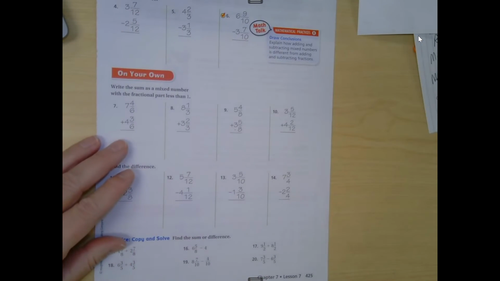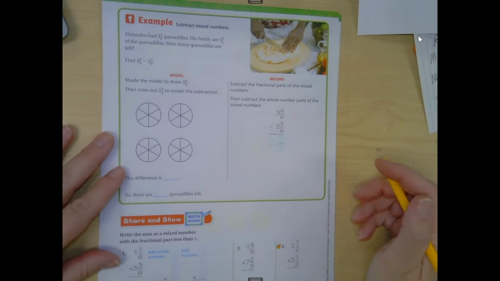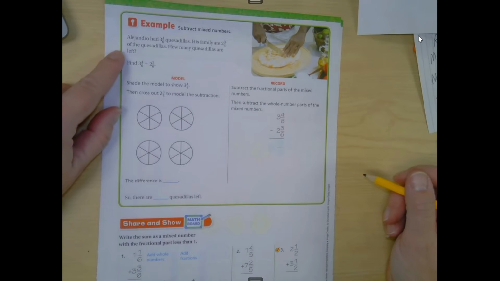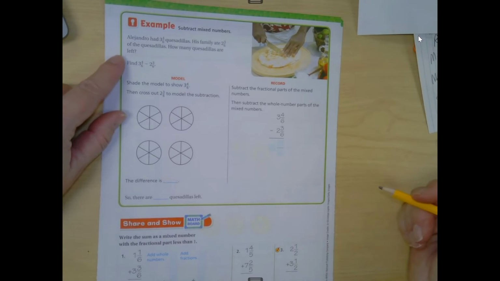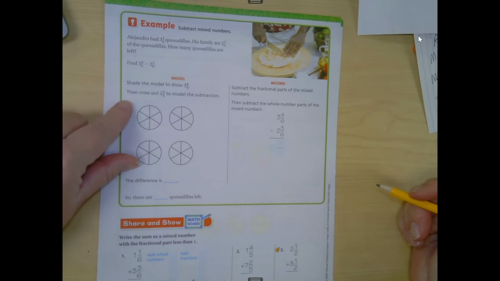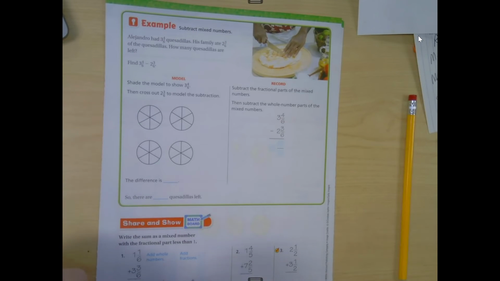Okay, let's go to page 24, which is on the back side. Alejandro had 3 and 4/6 quesadillas. His family ate, that means you're going to take those away, 2 and 3/6 of the quesadillas. How many quesadillas are left? Okay, so shade the model to show 3 and 4/6.